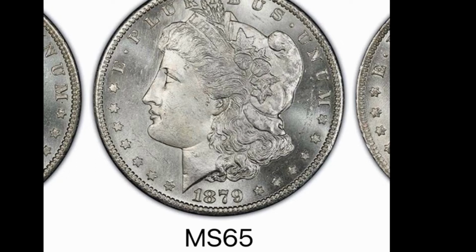So even within coins that are judged to be mint state, there is varying degrees of quality just because of the bag marks. They're graded based on how prevalent these abrasions are. For example, a coin that is graded MS61, which is in the lower end of the mint state grade, those coins would have bag marks and abrasions all over the coin surface.